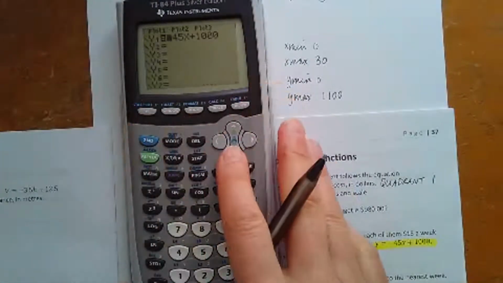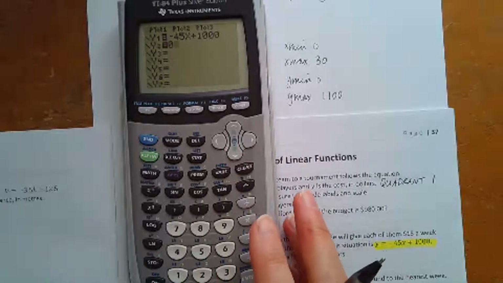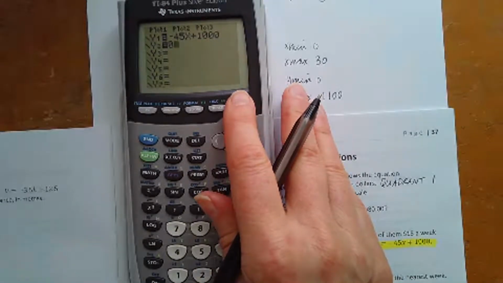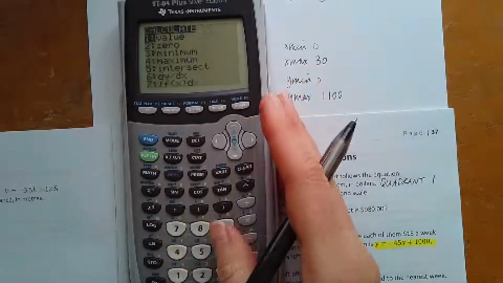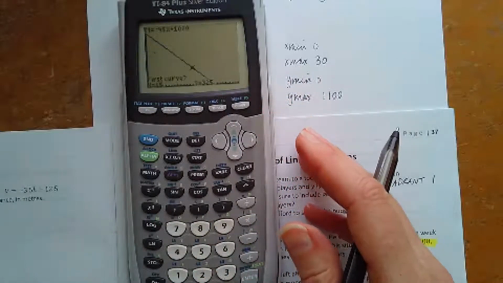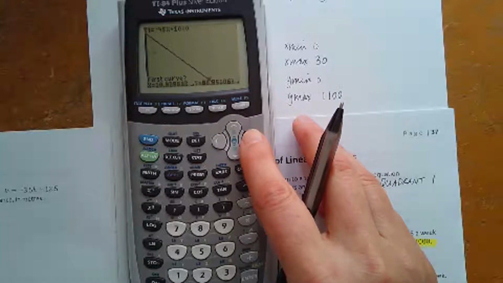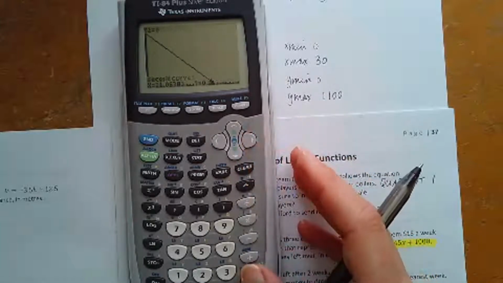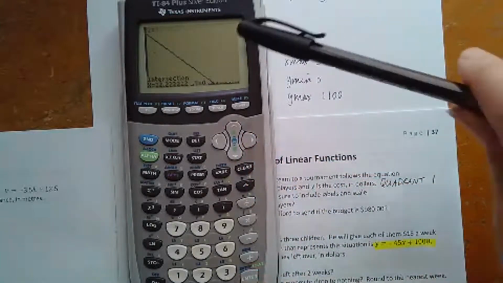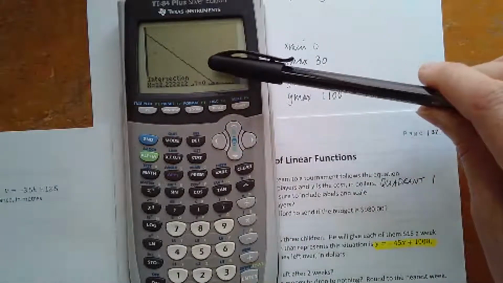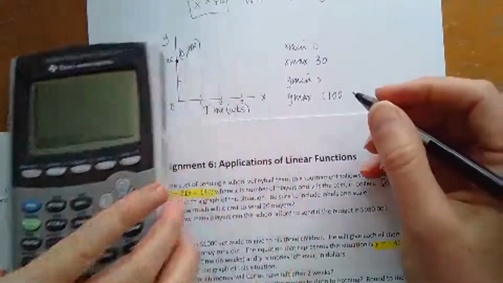In y2, I put a 0 in. And now I'm going to press second trace number 5. Okay, so this is what I want. Oops, I might have to make my x-intercept a lot bigger. Enter, enter, enter. 22.22. Okay, so wow, that's a really big x-intercept.